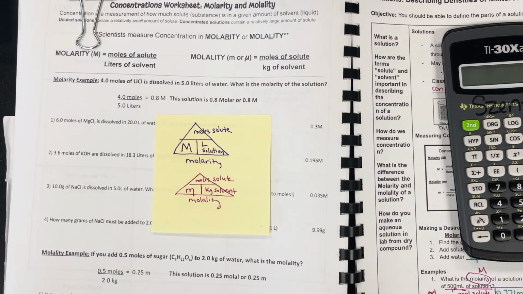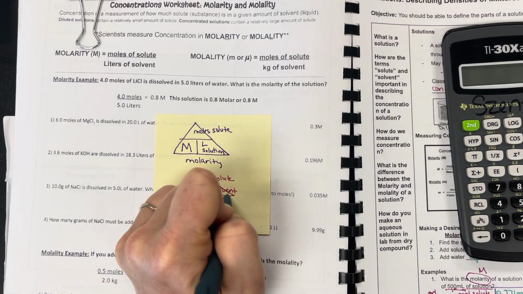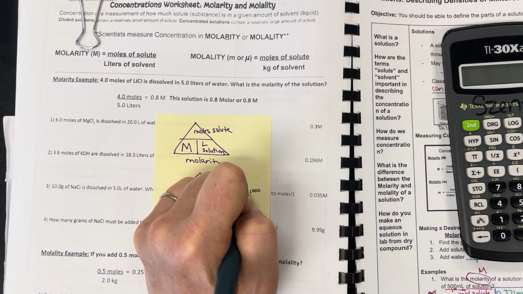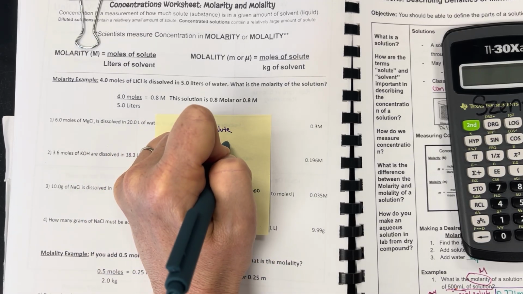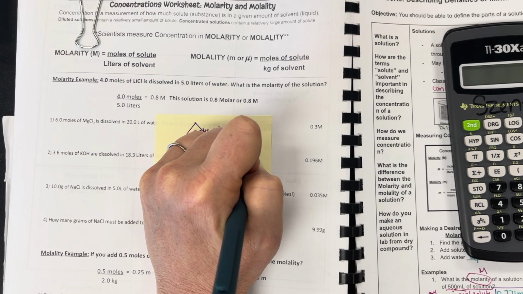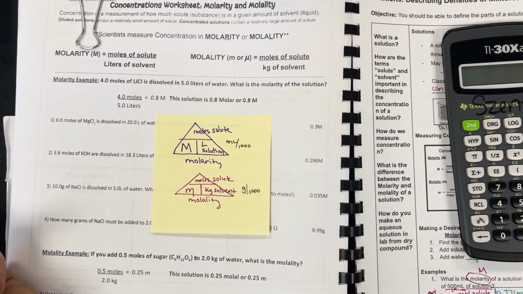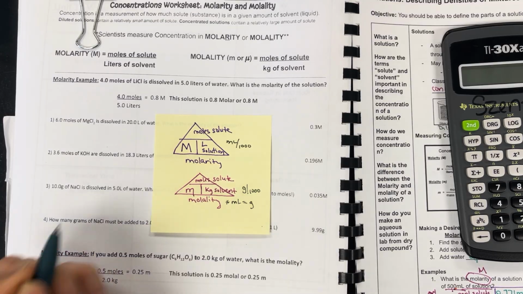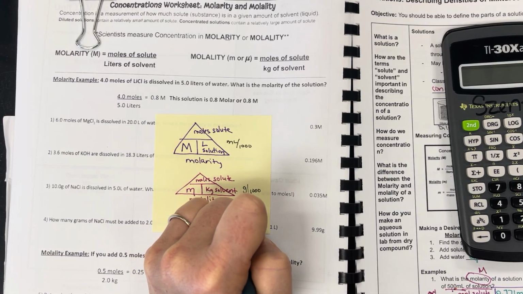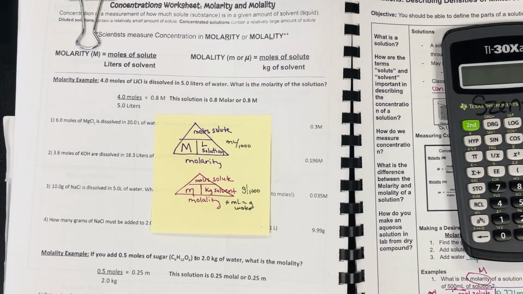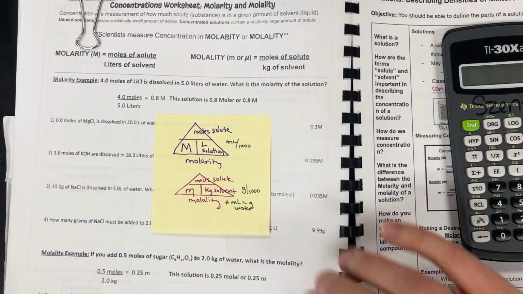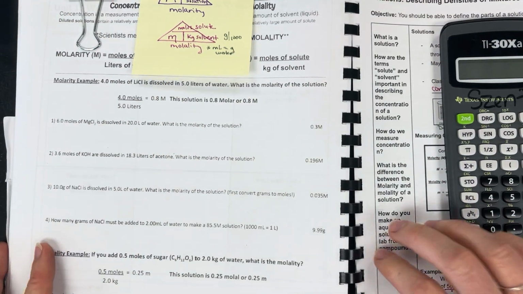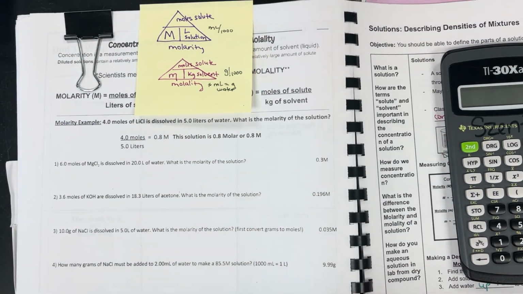And then a couple other reminders you might want to write down: when we're looking at kilograms, grams divided by 1,000 equals kilograms. Milliliters divided by 1,000 equals liters. And when we're talking about water, milliliters and grams are equivalent to each other because the density of water is 1. Okay, so I would have this as a sticky note, and I would have it up on the top of my page so that I had it as a reference when I was reading through the problems.